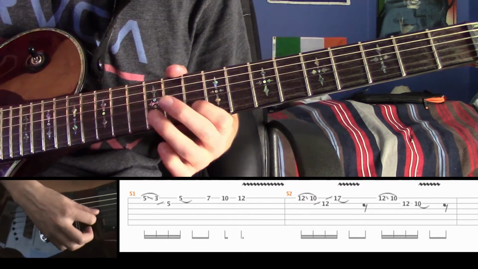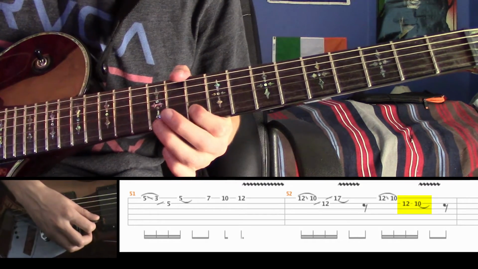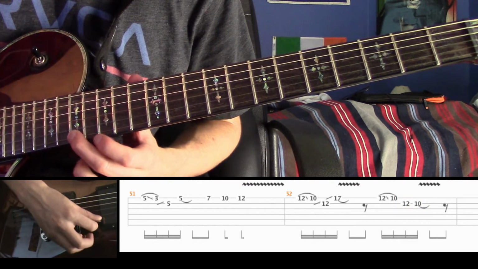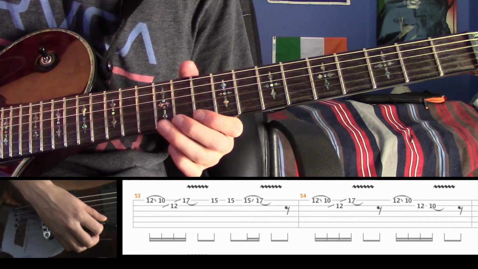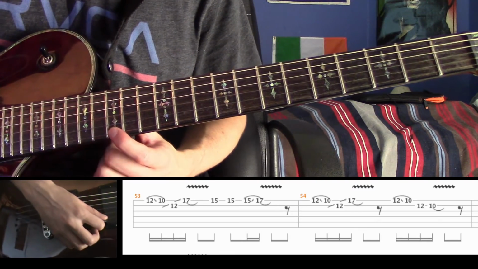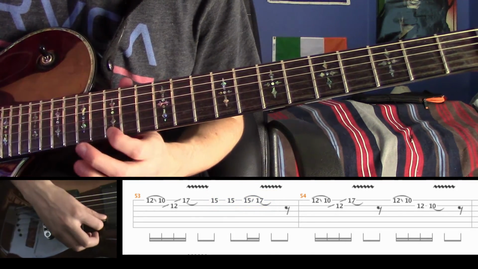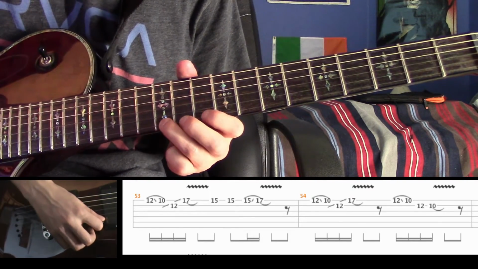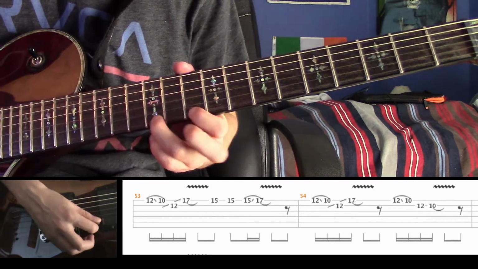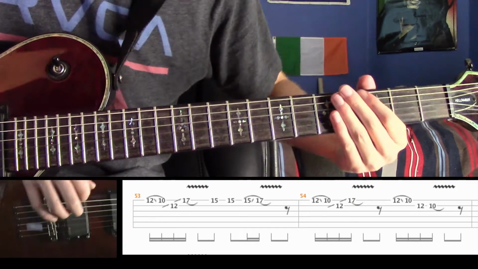And then the next part is, you have the same beginning, 12 to 10 on the E, and then you have 12 to 10 on the B. And then you have the same beginning again: 12 to 10 on the E, then 12 on the B, slide to the 17th of the E, and then also on the E it's 15, hit that twice, go back to the 17th. So that whole little solo, again, is played with a slide, but I usually don't do it with a slide.